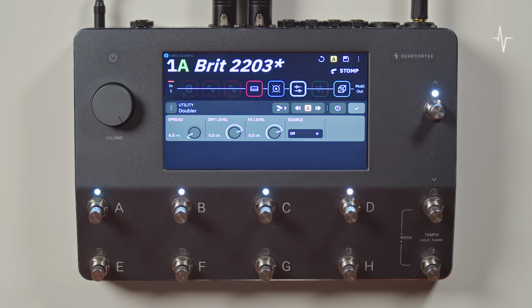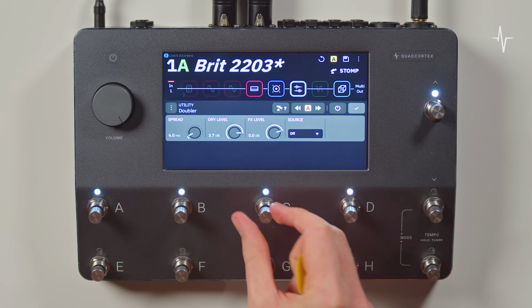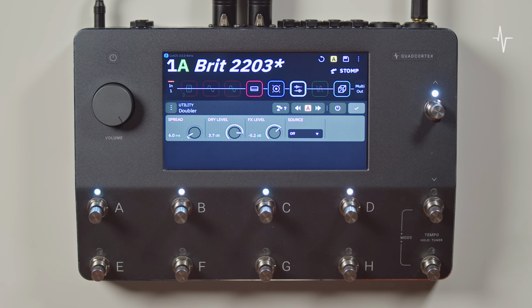So now spread's back at its original value of 6 milliseconds, and next to it we have a dry and effects level. This is going to control the respective levels of the non-delayed signal, i.e. the dry signal, and also the level of the delayed signal, which is going to be the effects level. So if you wanted more of the dry, non-delayed signal, all you'd do is increase that and maybe decrease the effects level, and then in the stereo width balance you'll hear more of the non-delayed sound.